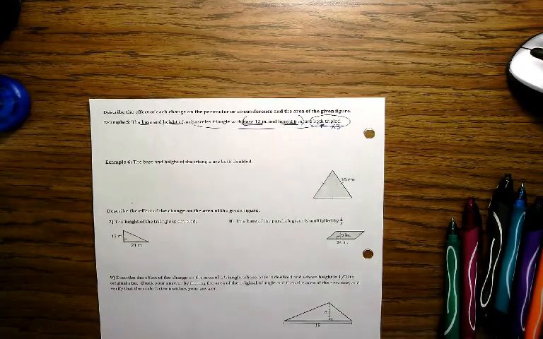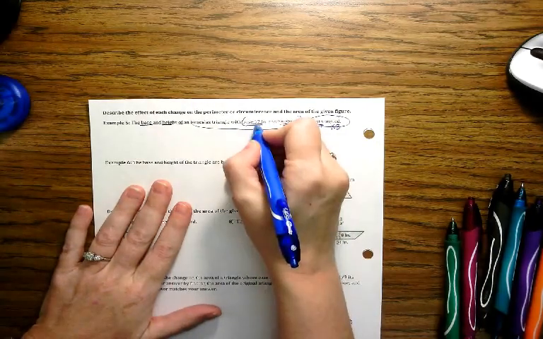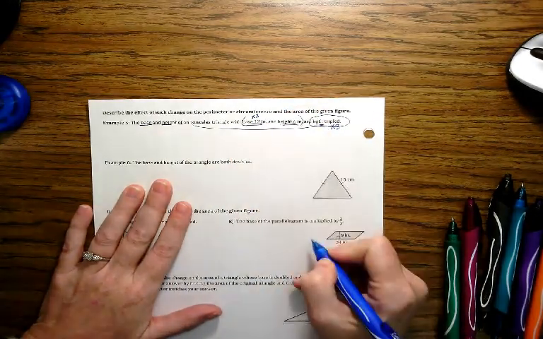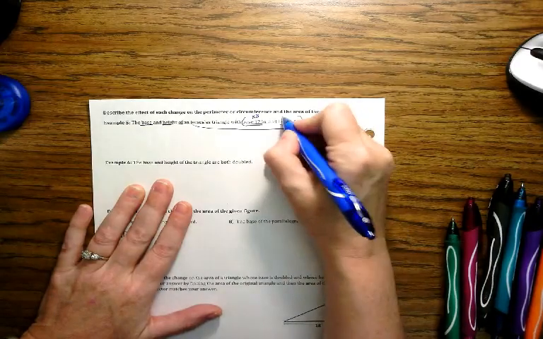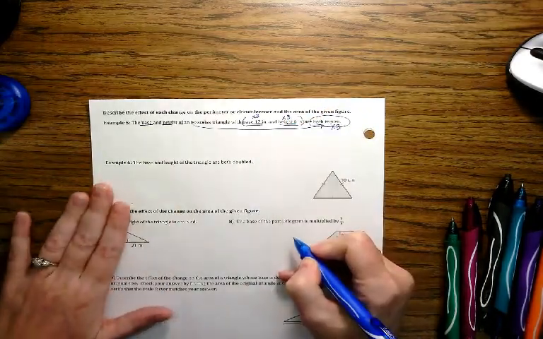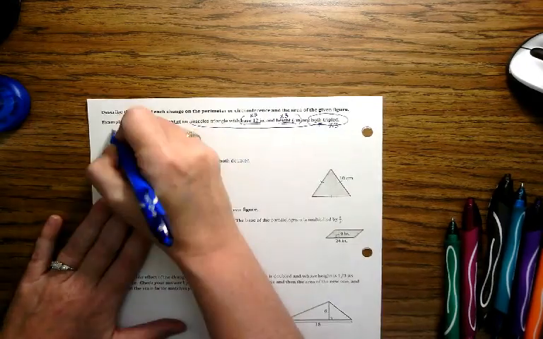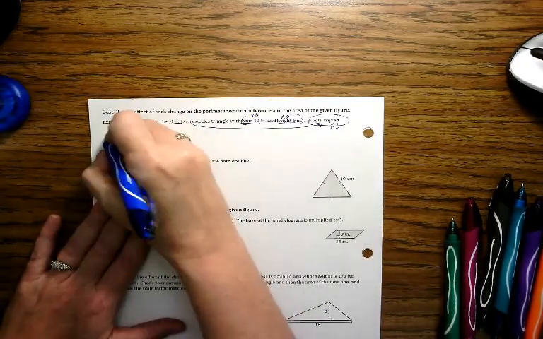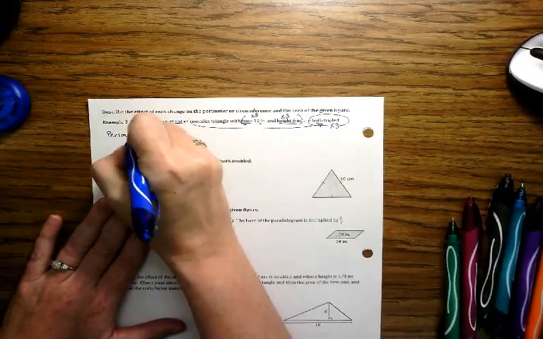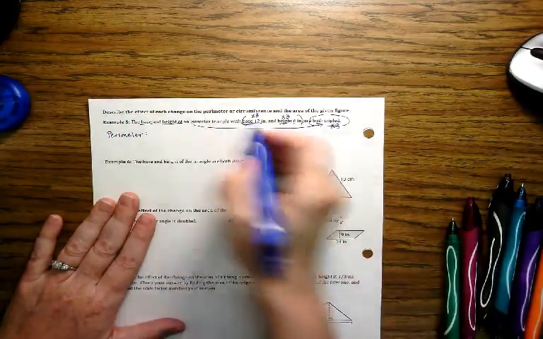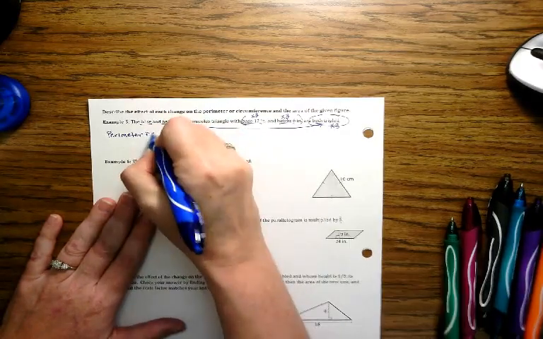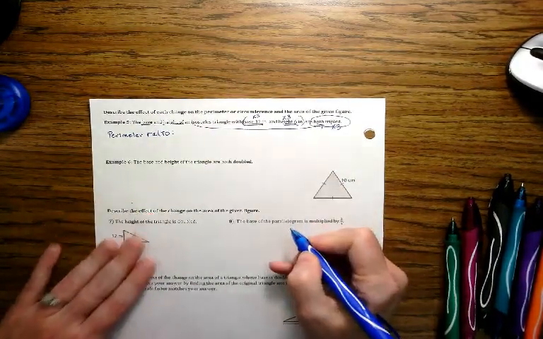Okay? Now I'm going to show you the long way to find this and then my world's favorite shortcut. The long way to do this is to say what was done to my base? It was times by 3. What was done to my height? It was times by 3. And so for my perimeter, what's my perimeter ratio going to be?